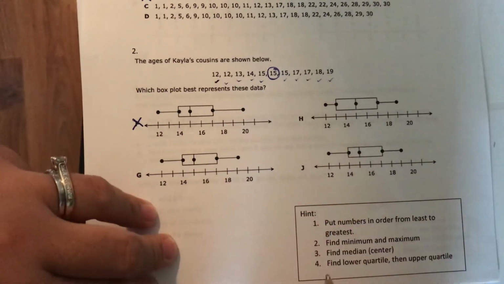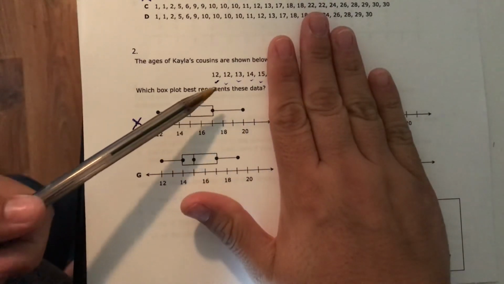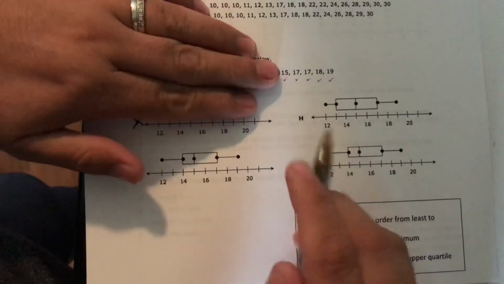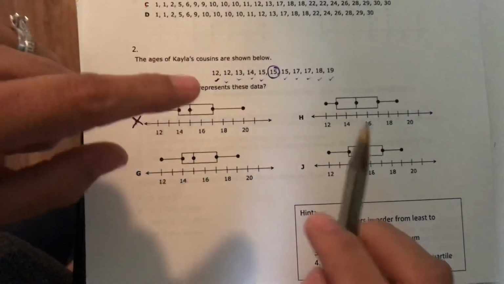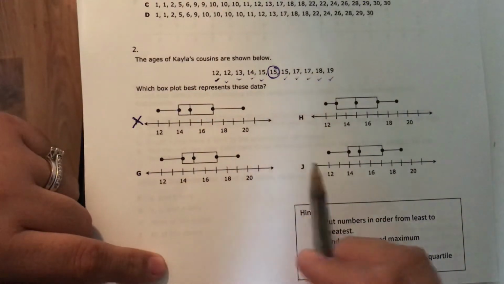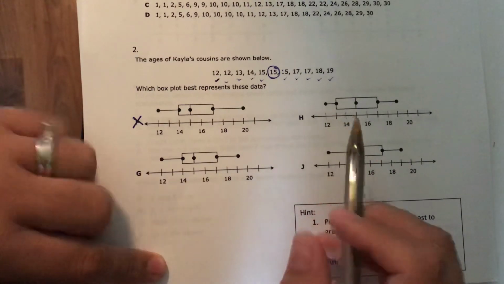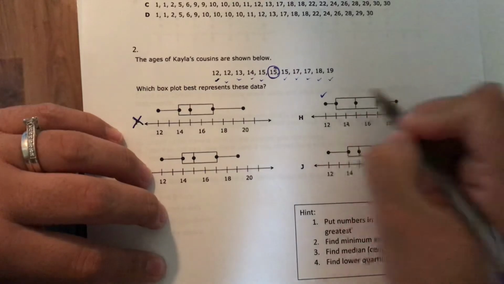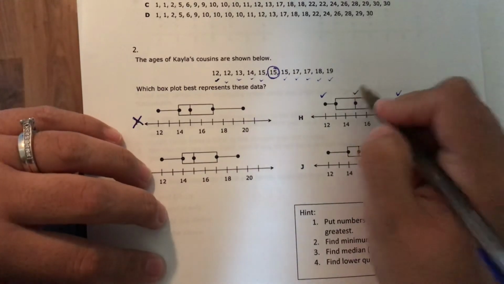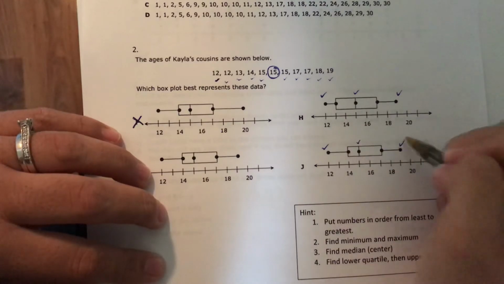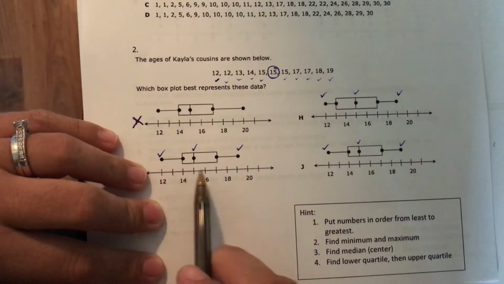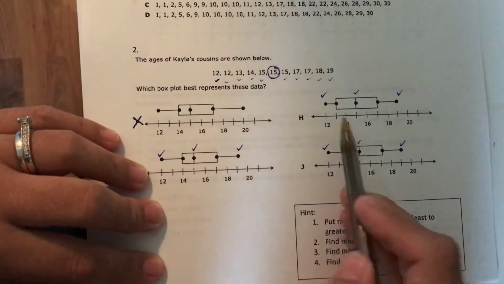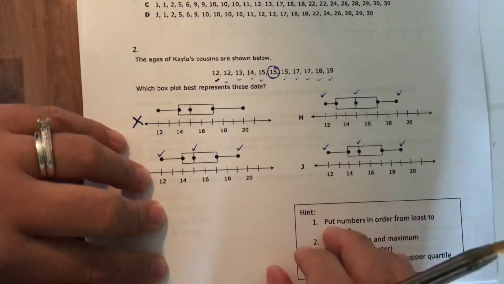So now you have to do the last step, find the lower and the upper quartile. So you're going to have to find the center of this and then the center of this data. Okay, which ones are the centers? And then match them up with the lower and the upper. Lower and upper, see which one matches. So this one has 12 and 19 and 15. They all have that correct. So now it's up to you to see which ones match on the lower and the upper. I'm going to leave you to do that on your own.